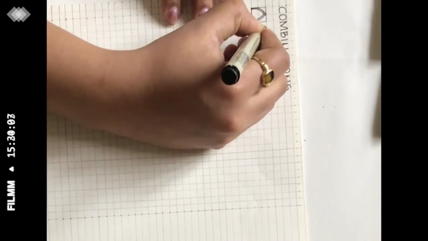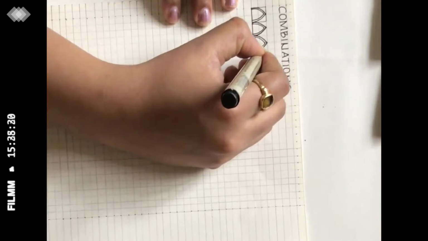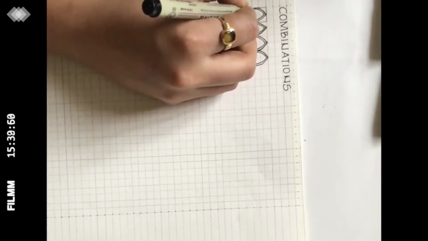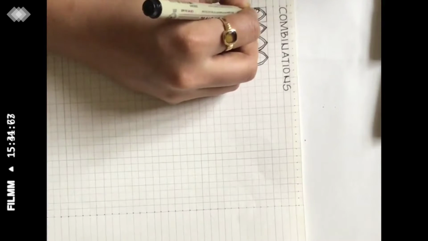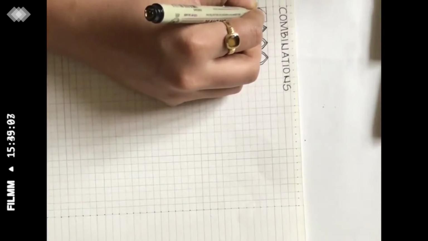Now I'm going to repeat the shape with a little less size. Now I'll add smaller petals in it, and the negative spaces will be filled by a solid fill.